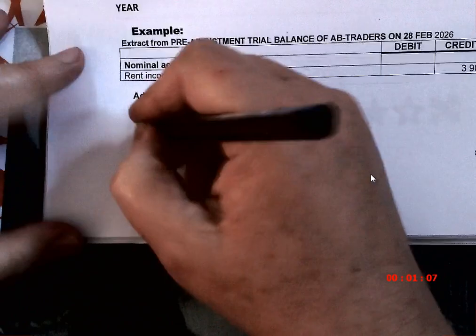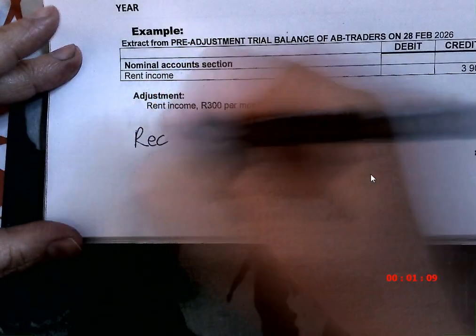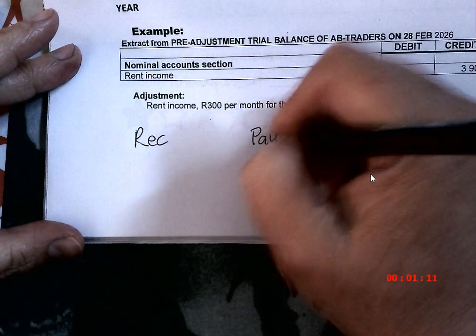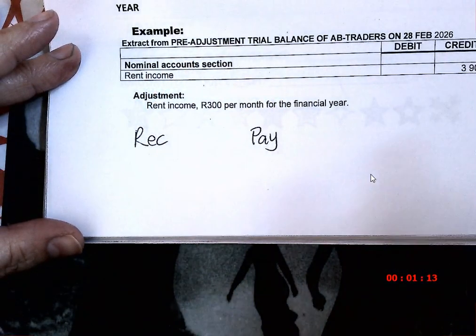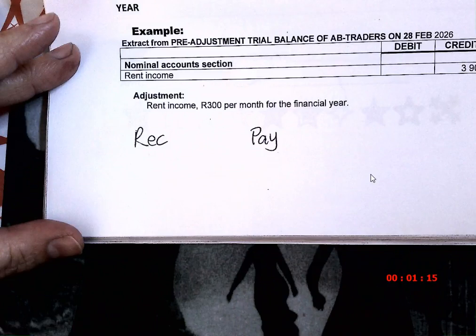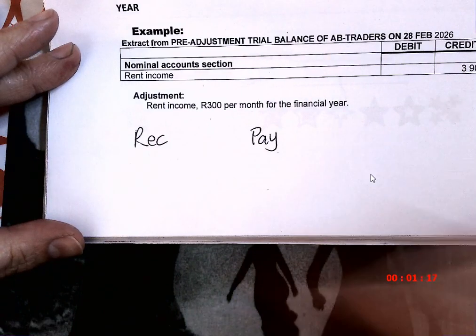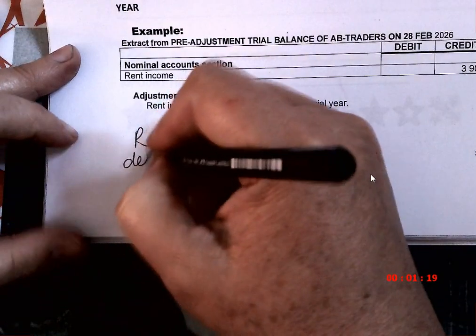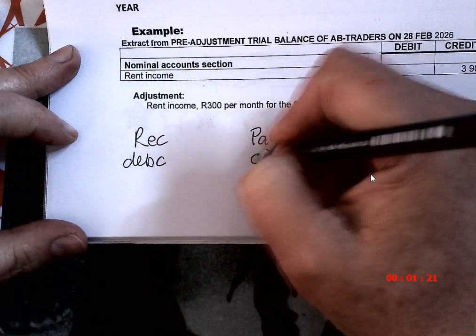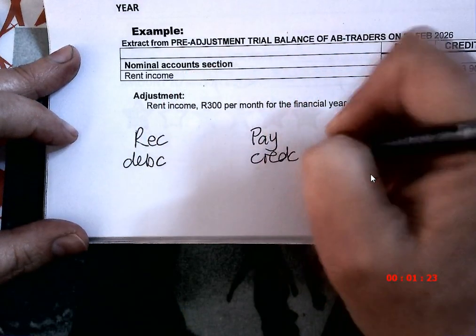So always remember, you have receivables and you have payables. Now please, this is the one thing I always test, so make sure you know this. Receivables is the debtor's control, payables is the creditor's control.